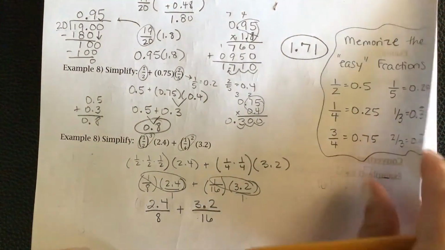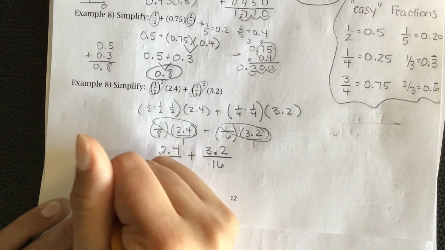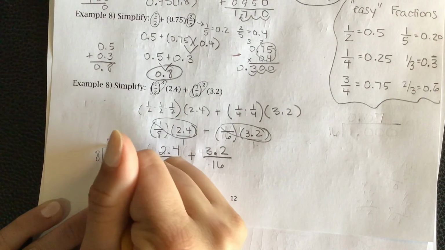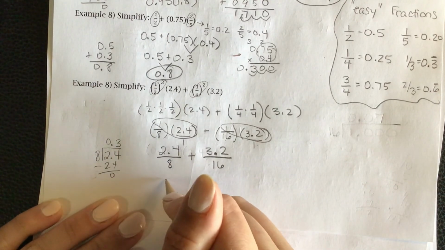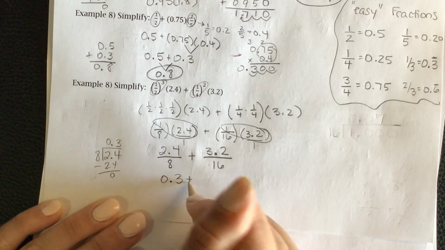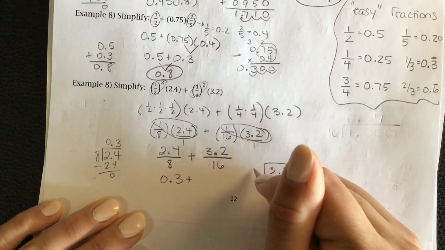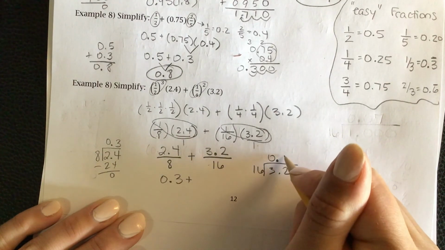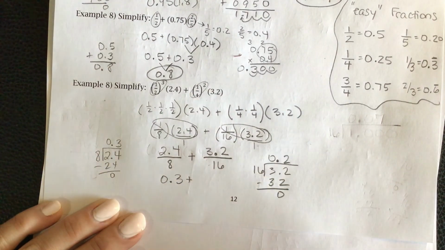And now we're going to do that division. 8 goes into 24, or 2.4. 8 goes into 24 3 times. 3 times 8 is 24. Subtract and I get 0. So 0.3 is the answer for that one. 3.2 goes on the inside, 16 on the outside. 16 goes into 32 2 times, and you get 32 and 0.